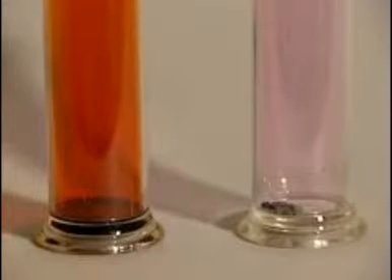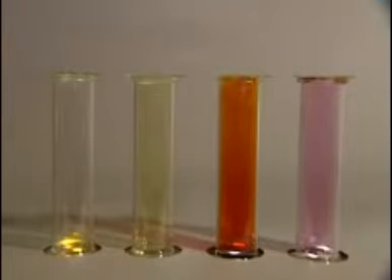Even so, they're both quite volatile. You can see the coloured vapours, orange-red above the liquid bromine and purple above the solid iodine. Whether solid, liquid or gas, the halogen elements consist of diatomic molecules, F2, Cl2, Br2 and I2.